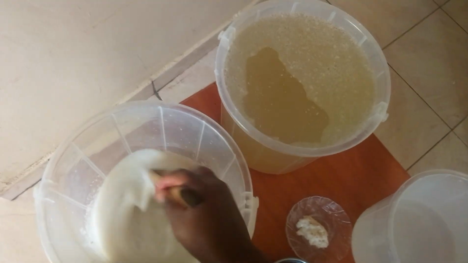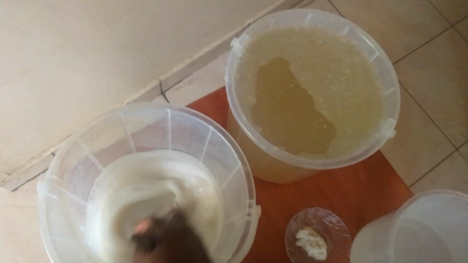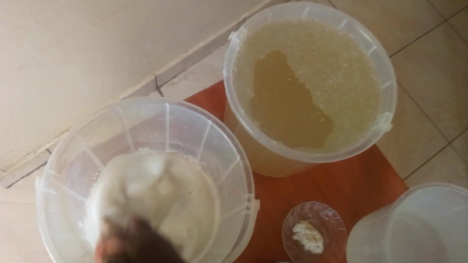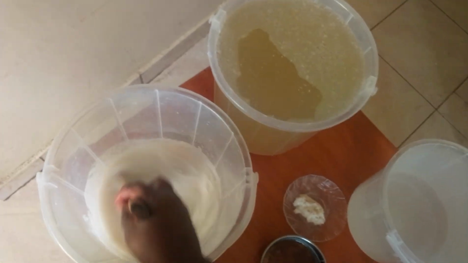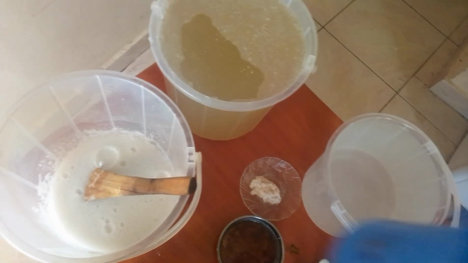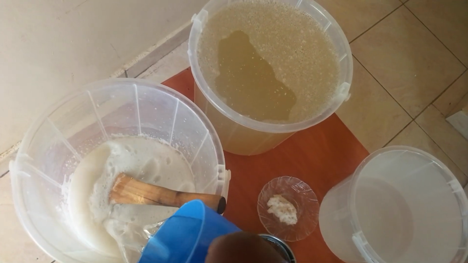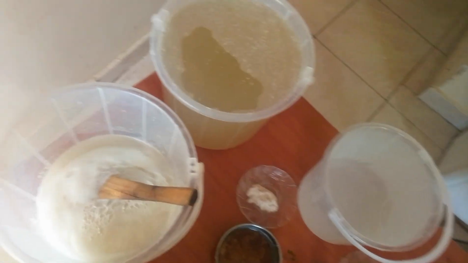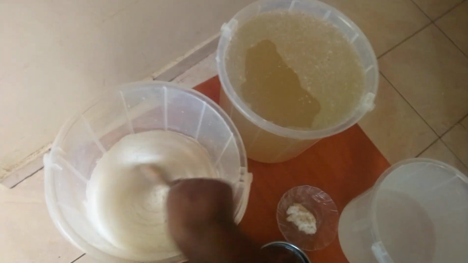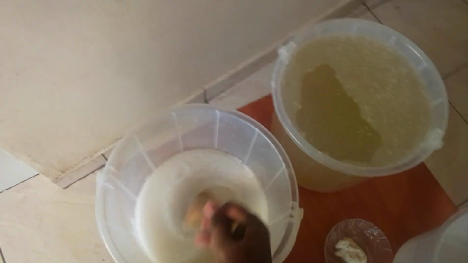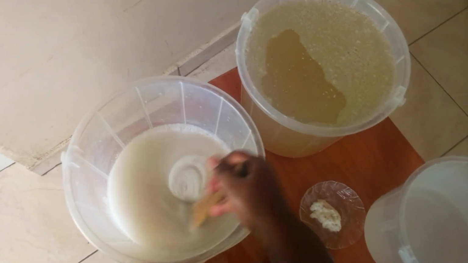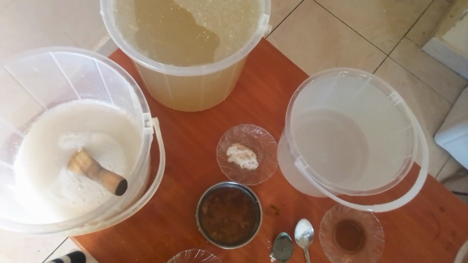Now that the mixture has dissolved, our ingredients are dissolved in this water, now you can add enough water. You add enough water as you continue stirring. It continues thickening as you add water, as you can see. Continue adding water.